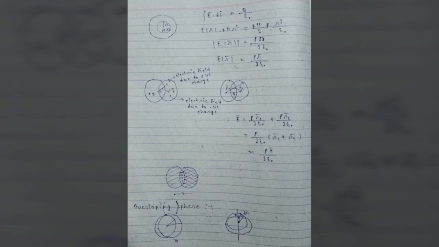This is a very interesting result, because now you look at the contribution of the two fields. If I take this negative charge here and the positive charge here, in this hollow region, the field is the same everywhere. It's pointing from the negative to the positive side.